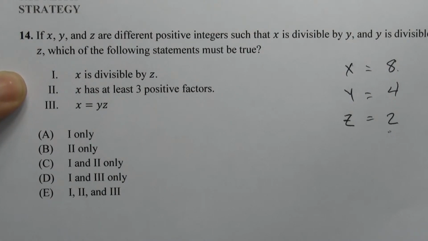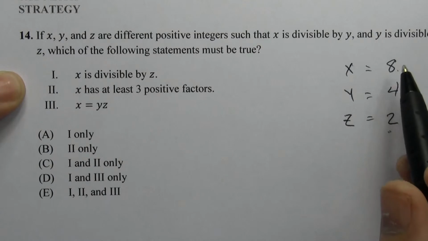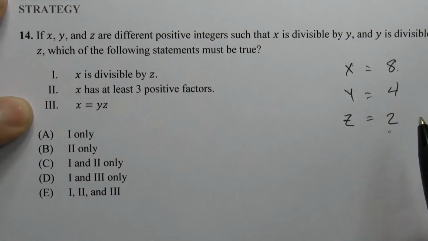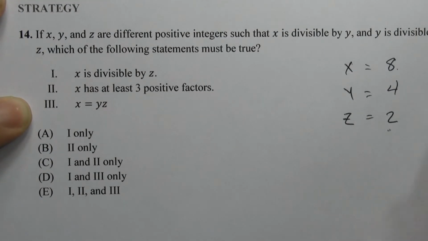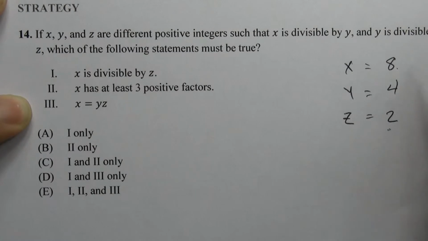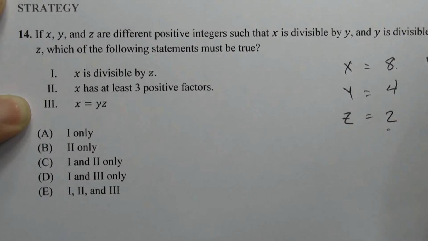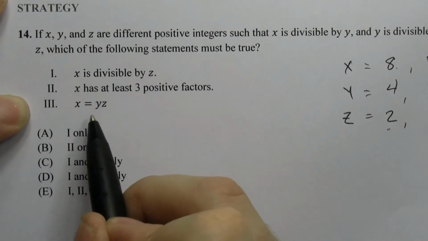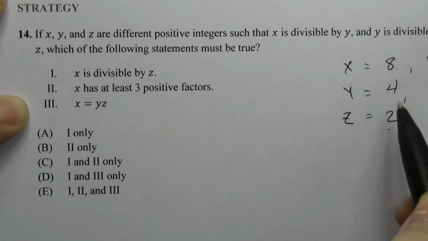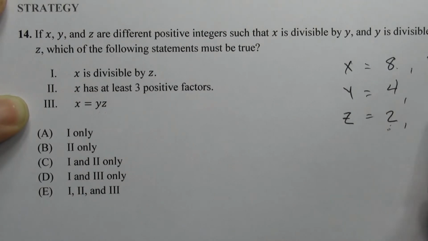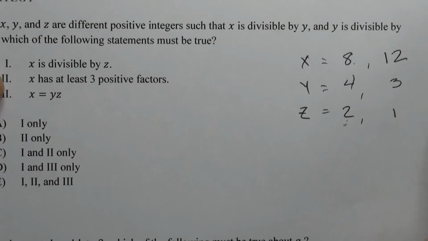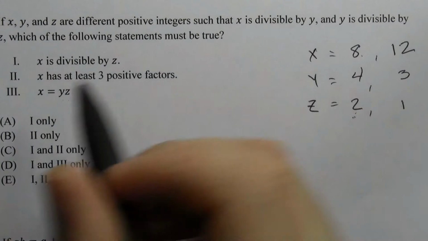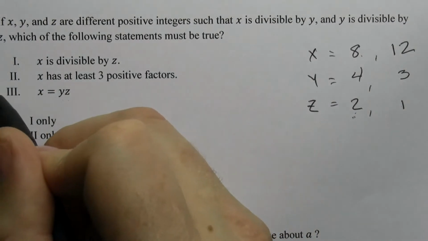x has at least 3 positive factors. Yeah, that works: 1, 2, 4, 8. That's 4 factors. And x equals yz. All right, so I didn't make any progress with predictable numbers. Let's try numbers that are a little less predictable. Let's try something like 12, 3, and 1. 3 is a factor of 12, 1 is a factor of 3. Now the big difference between the first set of numbers I chose and the second set is I'm actively paying attention to the answers. So I don't want to pick numbers that have this relationship. Here I chose 2 numbers that multiply to give me the third number. Here I changed that. So you want to be sensitive to that. I know that 3 is not going to work, because I actively chose that. So let's get rid of that.